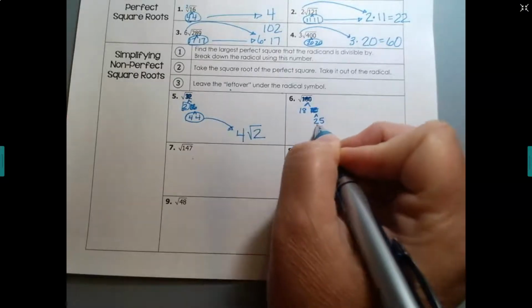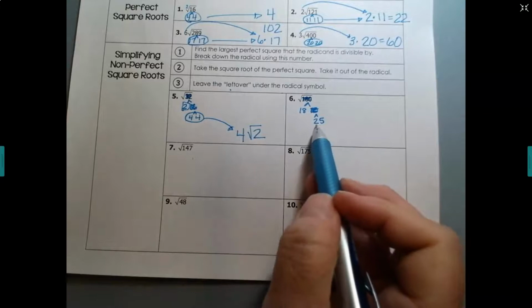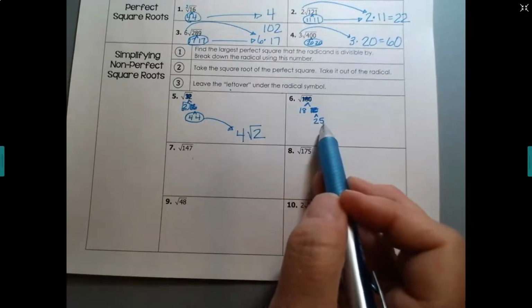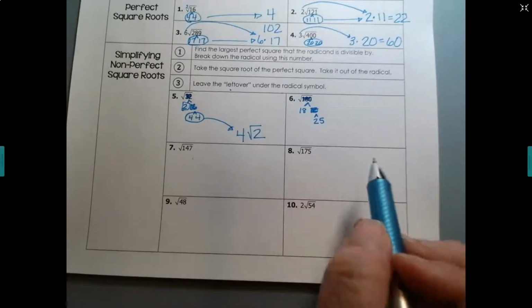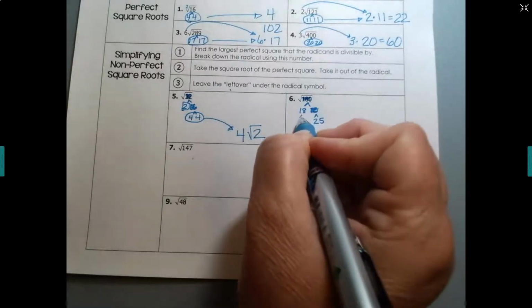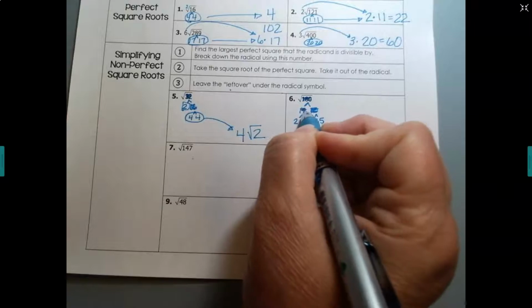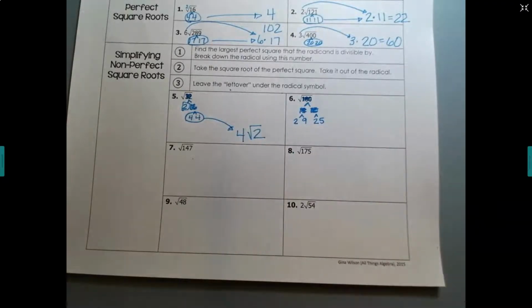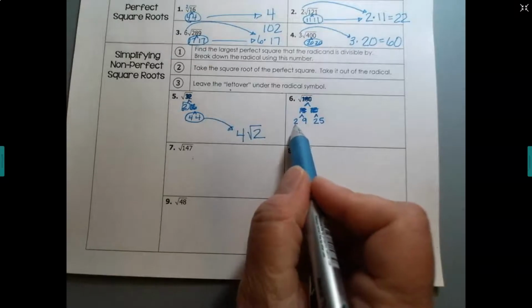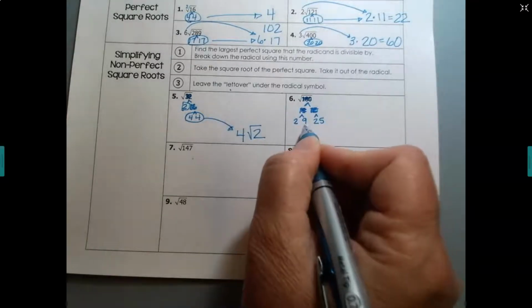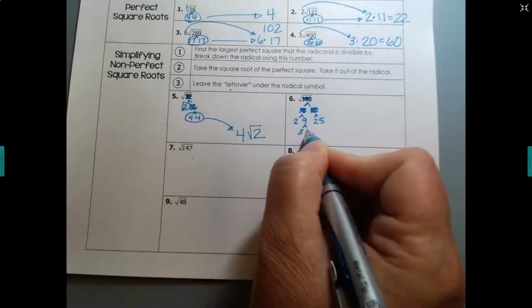All right. And I can't break either one of these down any further because this is a prime number and this is a prime number. But 18 will break down again. How about if I did 2 times 9? I like to cross these off when I rewrite them so I don't think that's a number I still have to deal with. 2 will not break down any further, but 9 will break down one more time to 3 times 3.